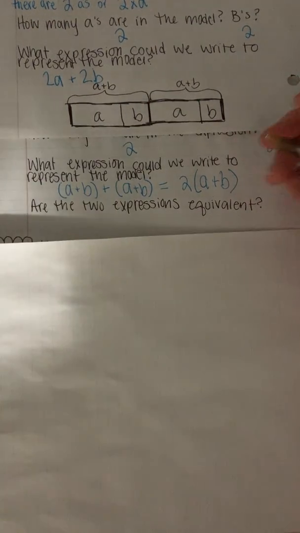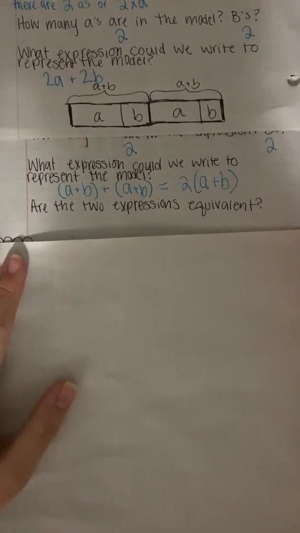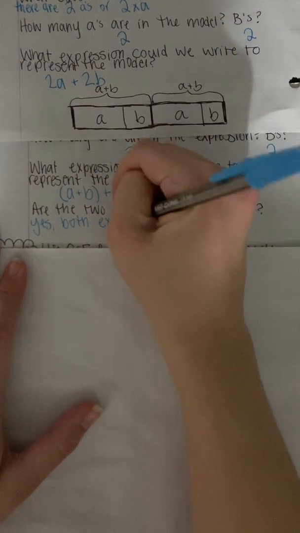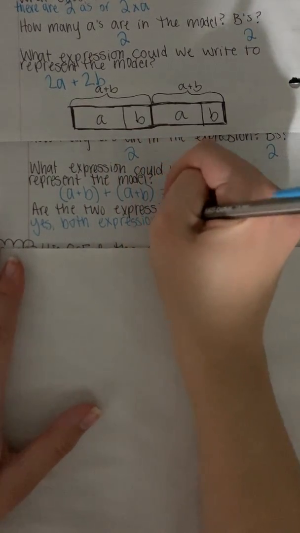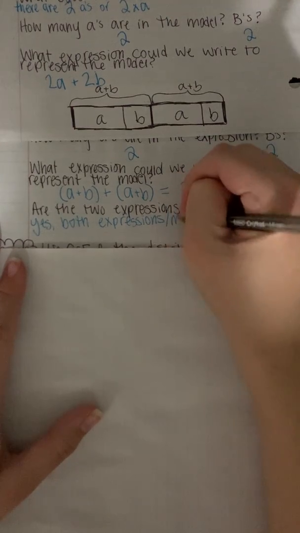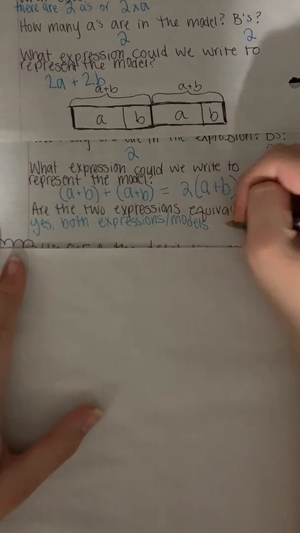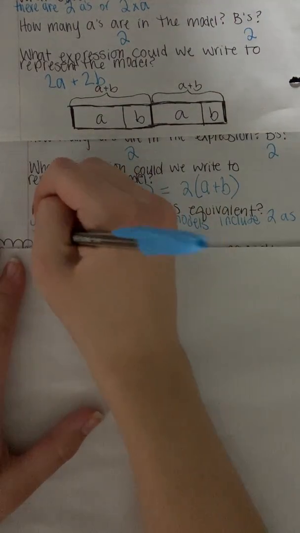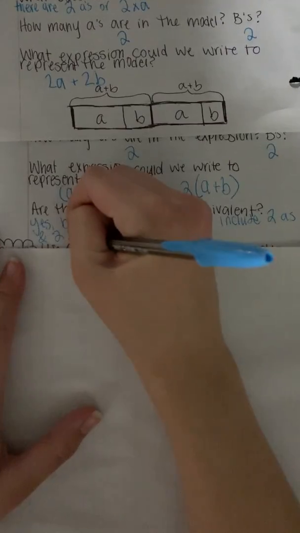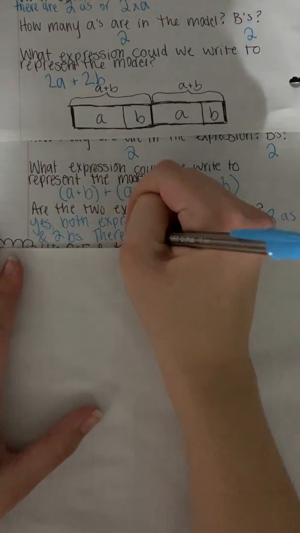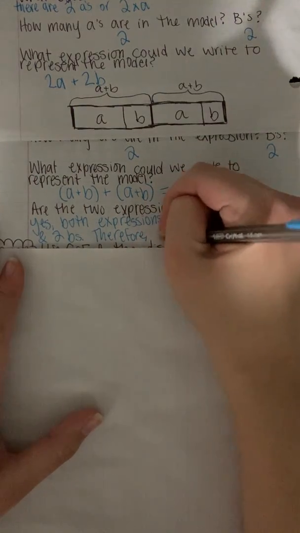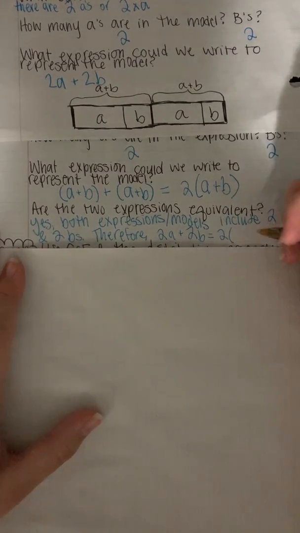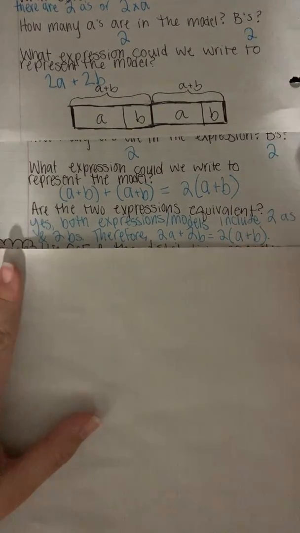Are the 2 expressions equivalent? Yes, equivalent means the same. Both expressions slash models include 2 A's and 2 B's. Therefore, 2A plus 2B is equal to 2 times the sum of A plus B.